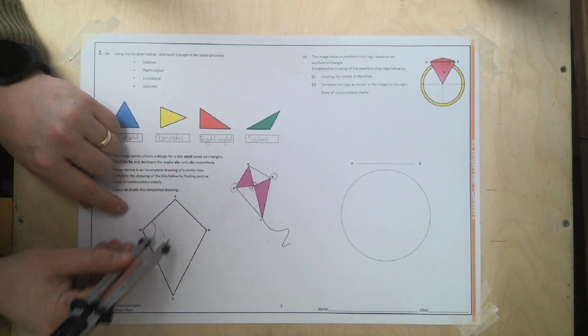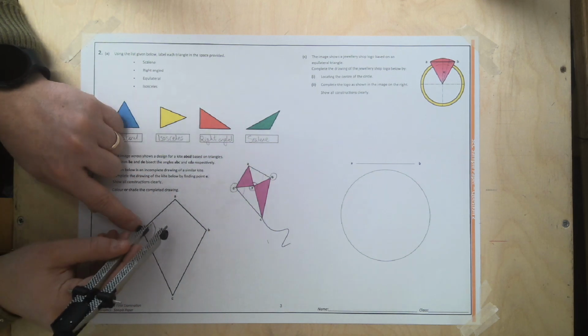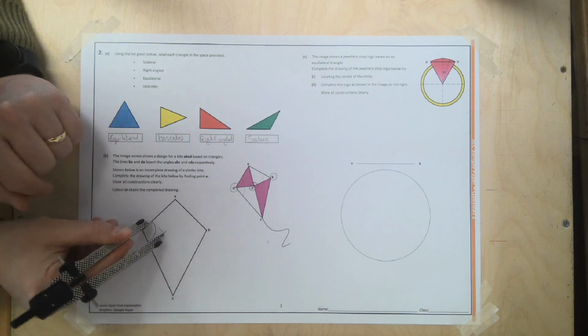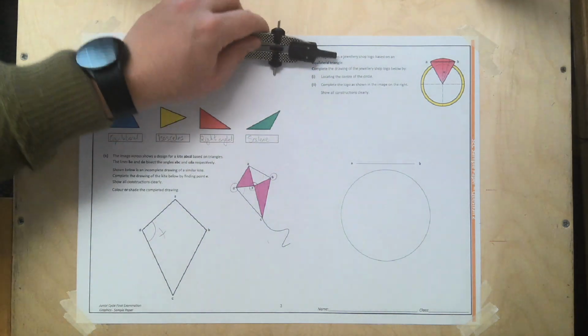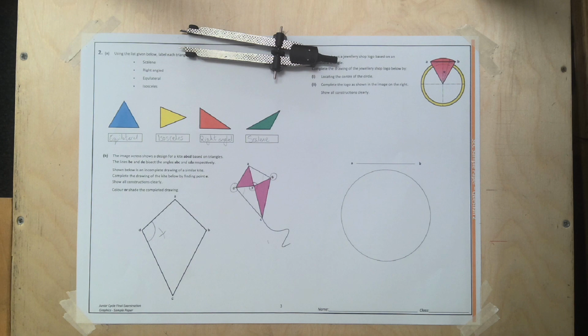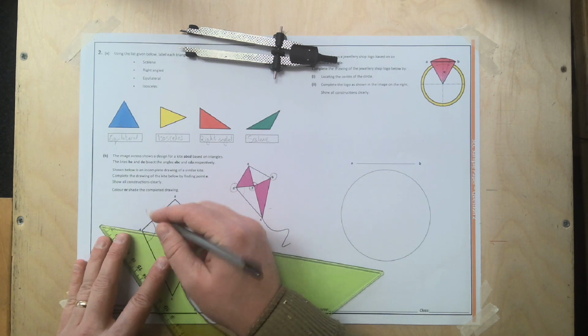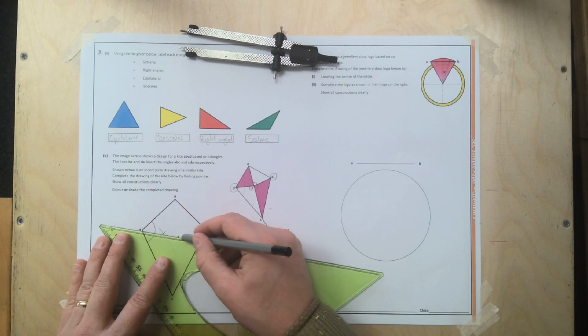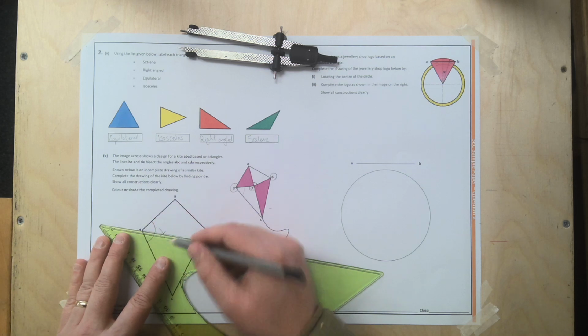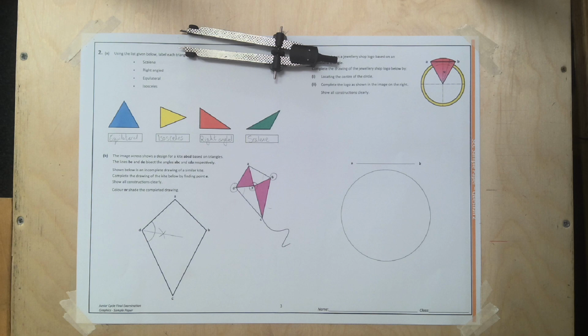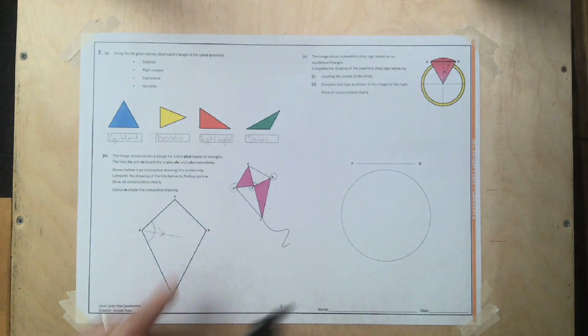Where the original arc hits the line AD, we put our compass there and swing an arc. We get an X. So you're going to join D through the X.